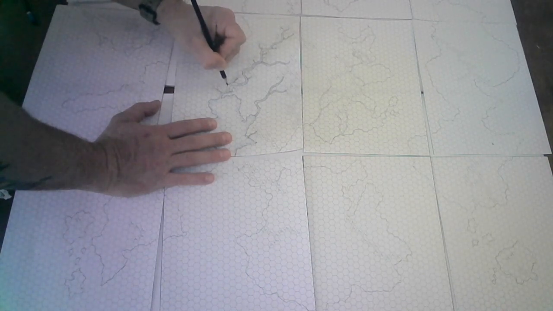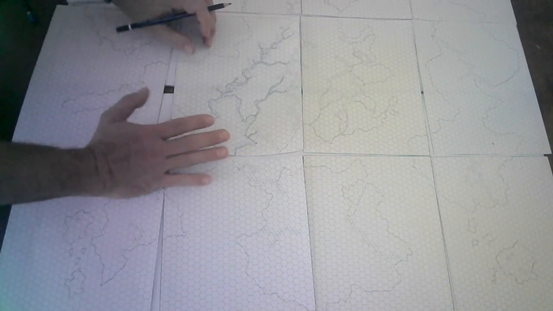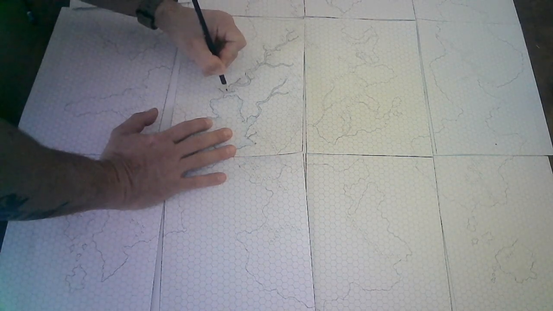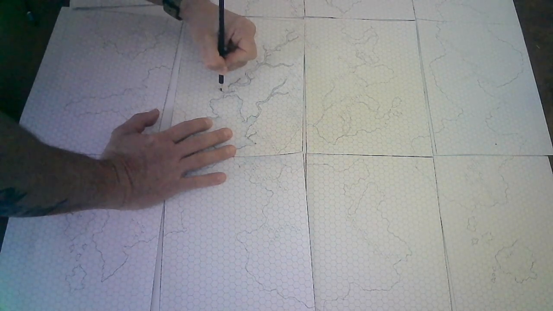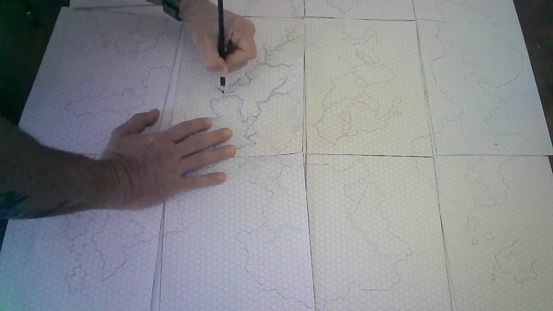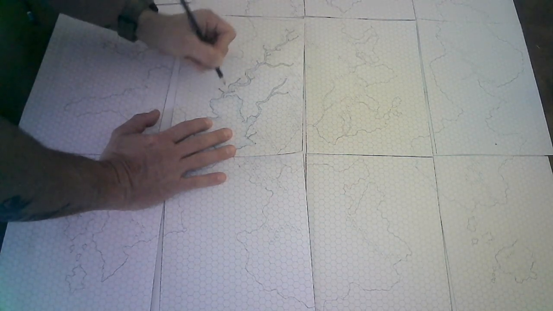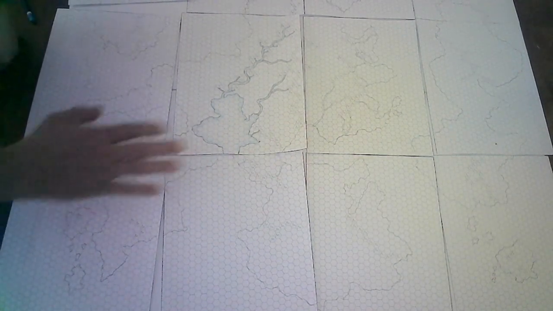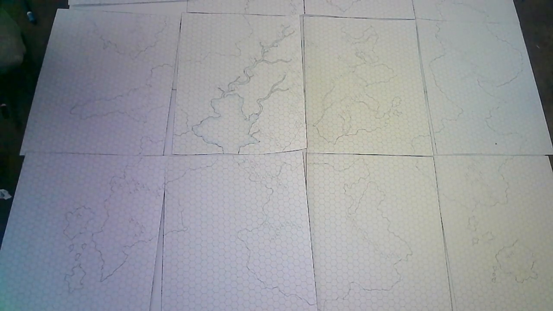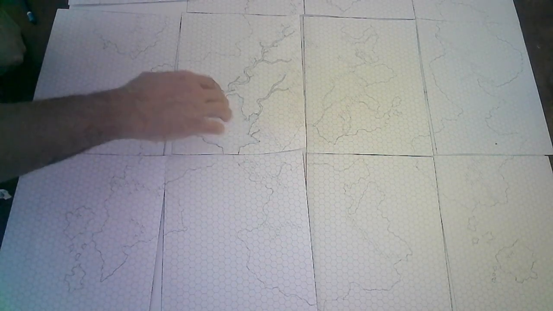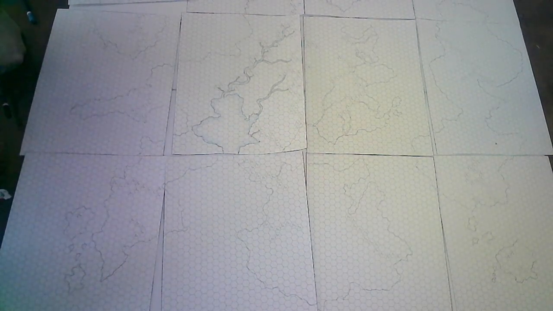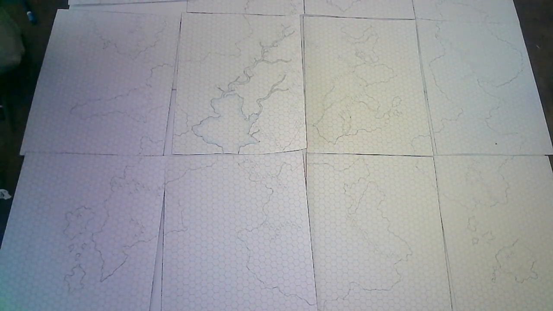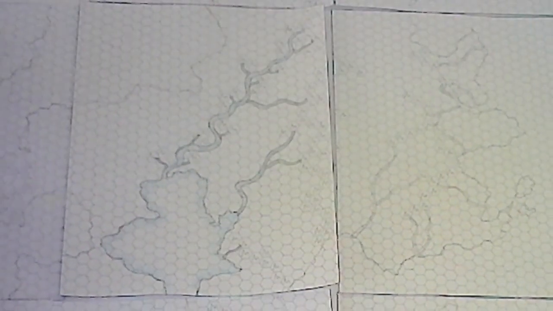And there we go. Just with a little, whoops, board's coming apart. Just with a little bit of that blue, some of this blackish gray, this pops out a lot more. So I don't even need to color all this in. The suggestion of water is there. You can see the rivers coming out. And I think that's pretty much all I need to do.